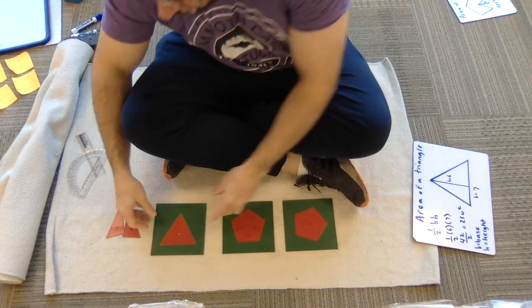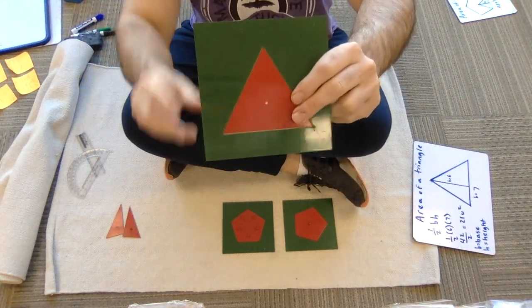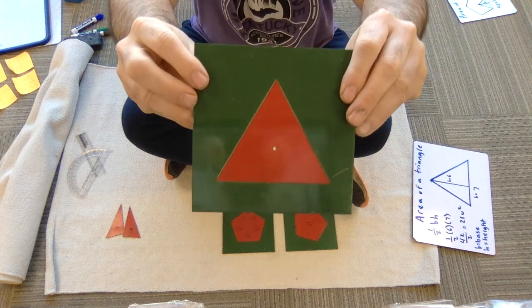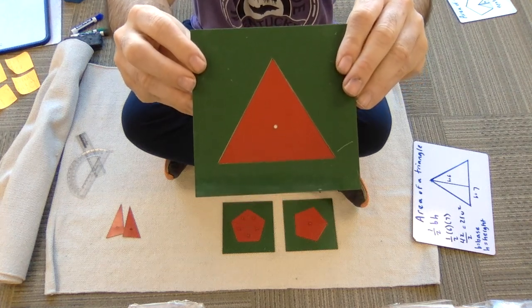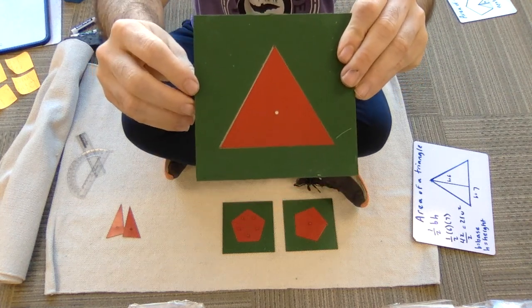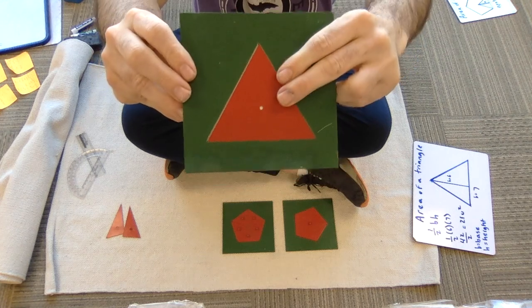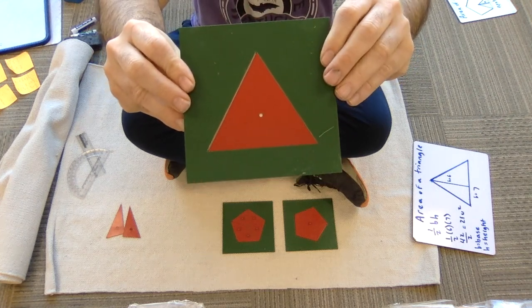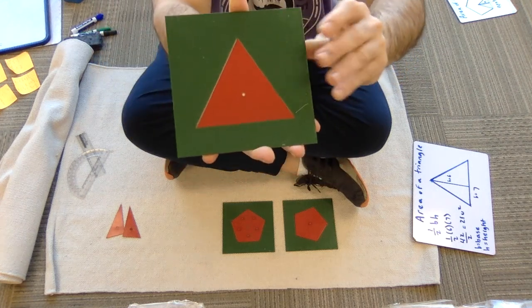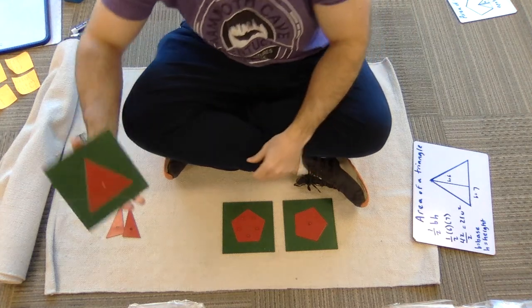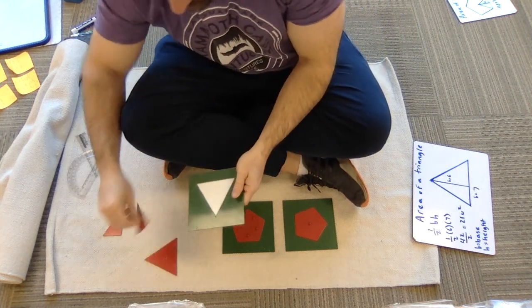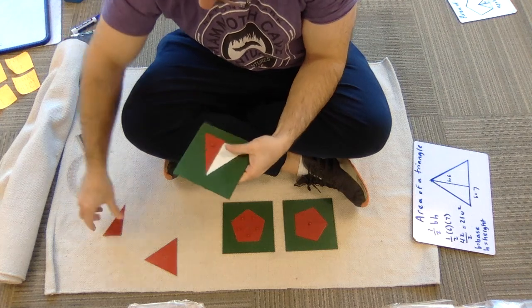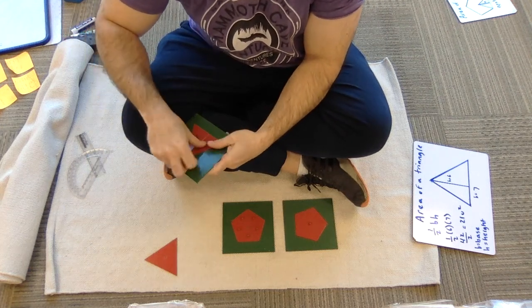I do want to show you this triangle here. So I've got my beautiful triangle, geometry cabinet triangle. Sorry about the missing little knob there. But I want to find the area of this triangle. First of all, let me show you that I've got a version of this triangle that is already cut in half. So I'll put this on here for you.